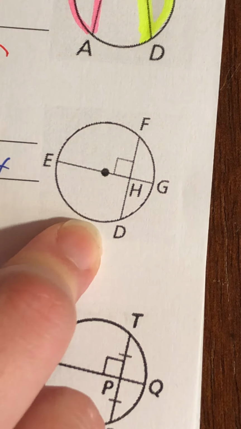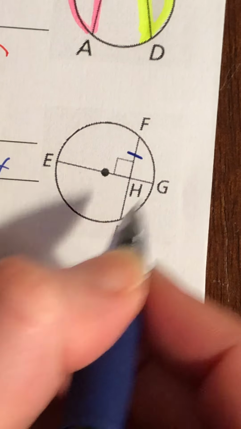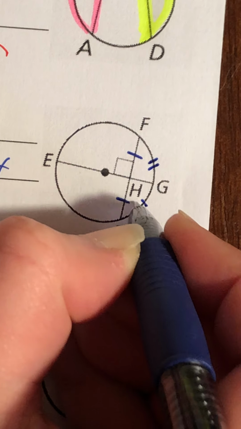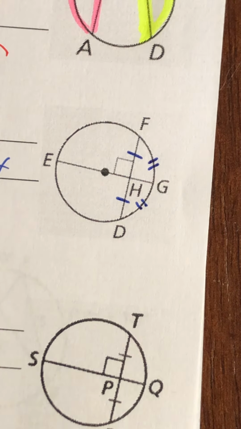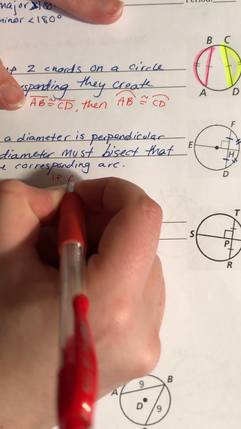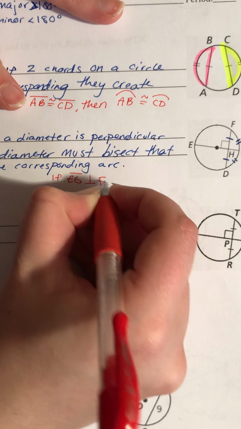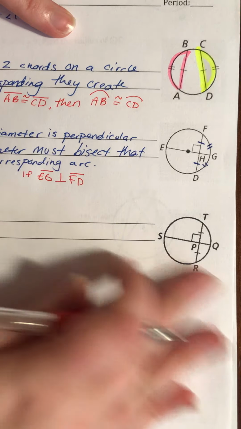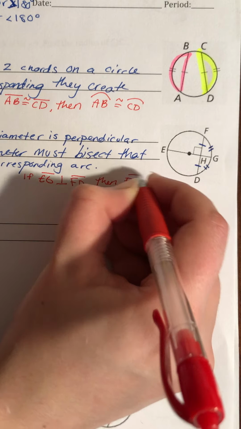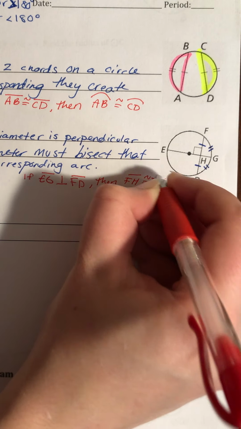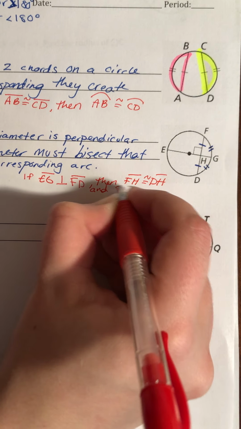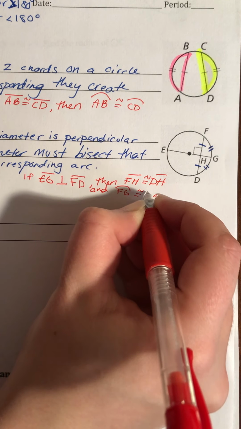Here you can see it's perpendicular to this chord FD, so it bisects it. So those two segments are congruent. It's also bisecting the arcs, so the arcs are congruent. So in this case, if EG is perpendicular to FD, then I know FH is going to be congruent to DH, those line segments, and the arcs FG are going to be congruent to DG.